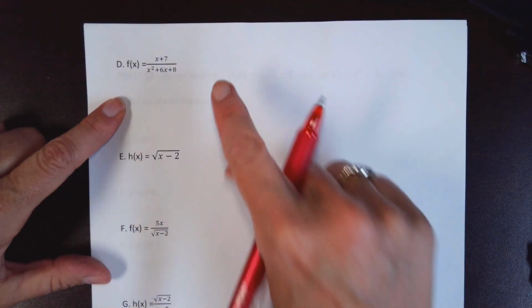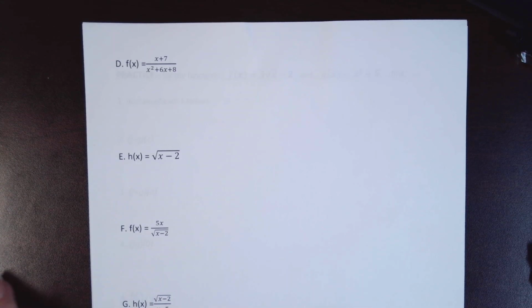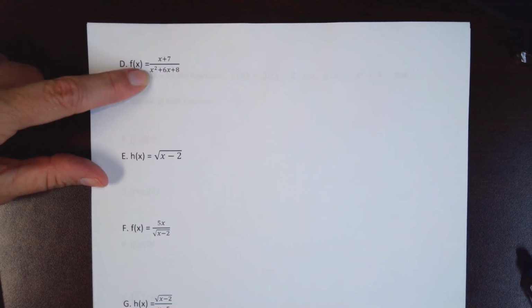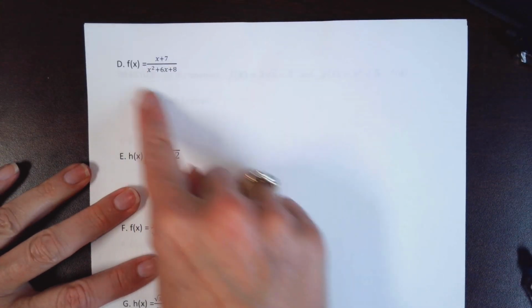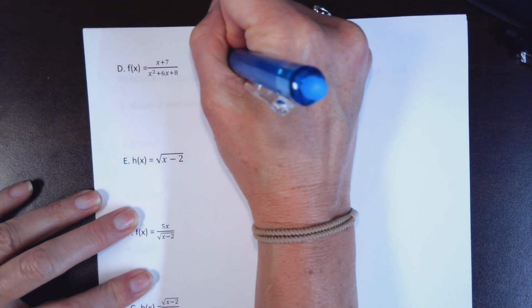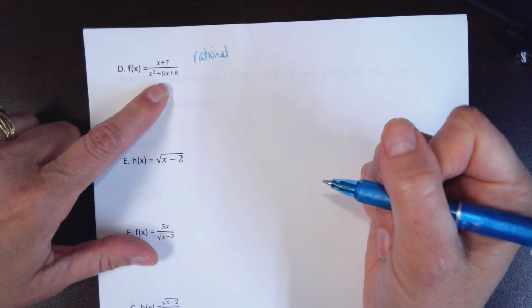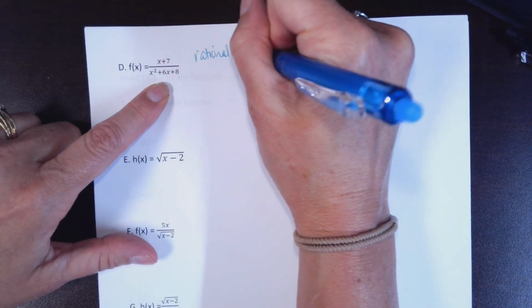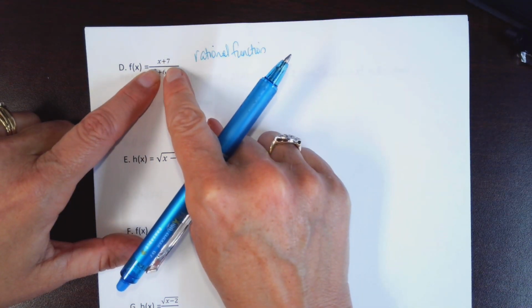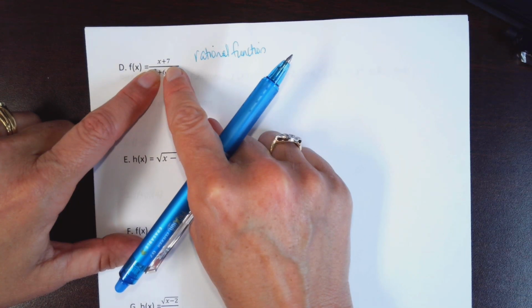All right, let's look at another one. What type of function is this? Well, you might have a couple of answers for me because it's kind of involved, right? We've got a linear here, we've got quadratic here, but overall, this is going to be rational because we have variables in our denominator. Now, I want you to think about this with me. Our numerator is x plus 7. Does it matter what number is in my numerator? Positive, negative, 0?